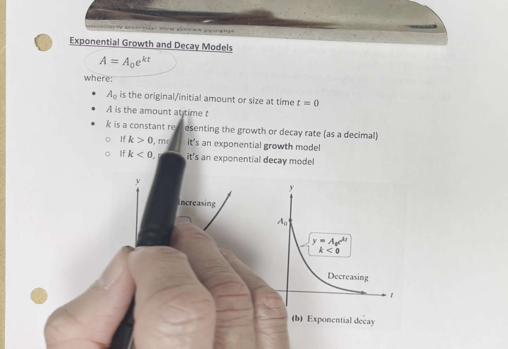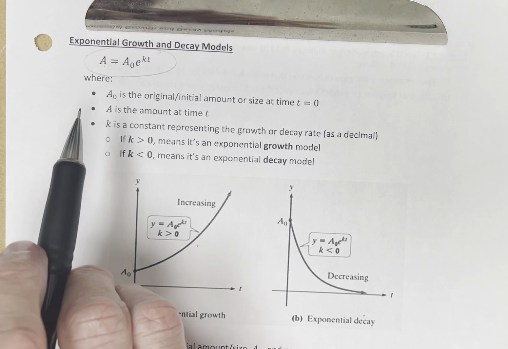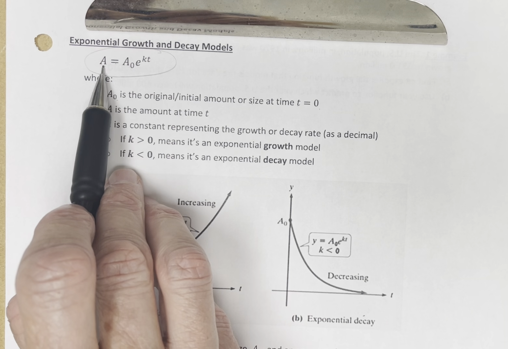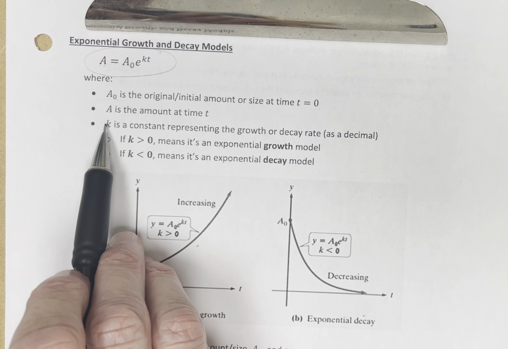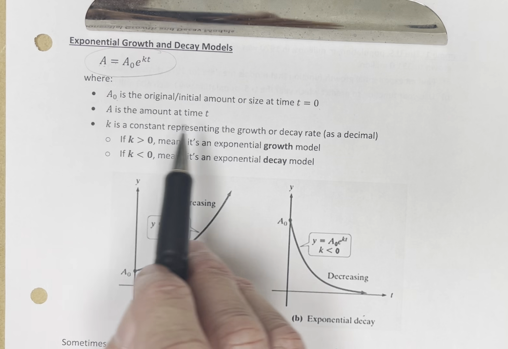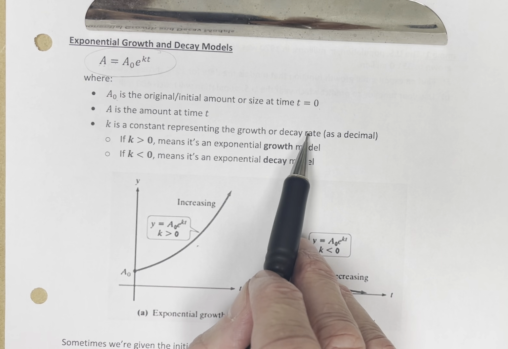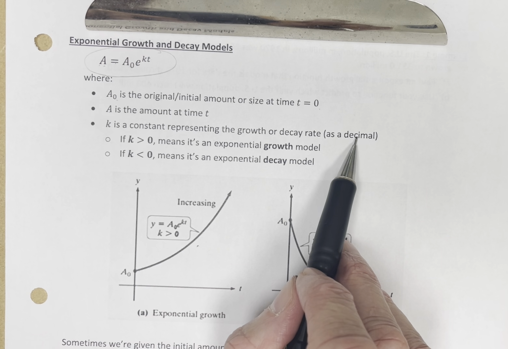A is the amount you have at time t. 30 years from now, you have this amount, or 20 years from now, you've got this amount. The k is a constant. It represents the growth or the decay rate as a decimal.